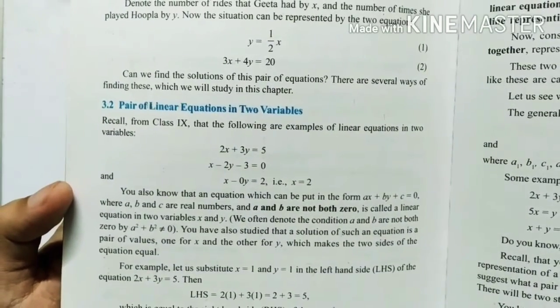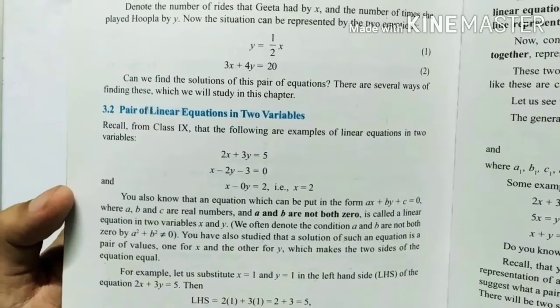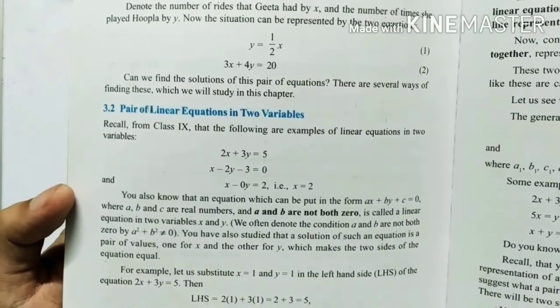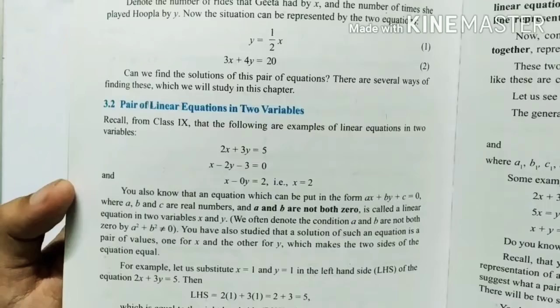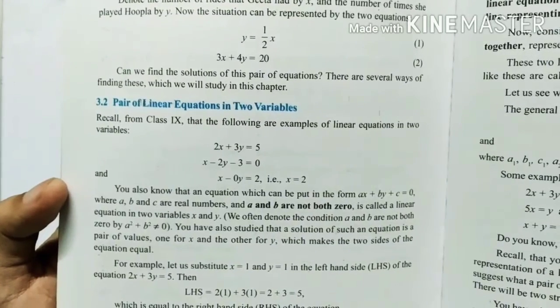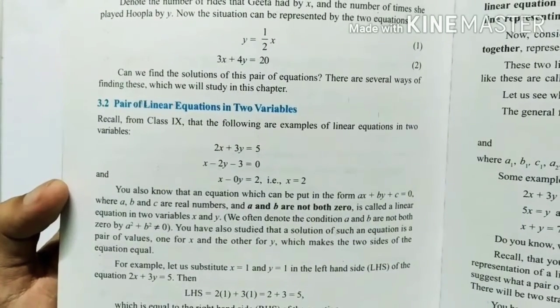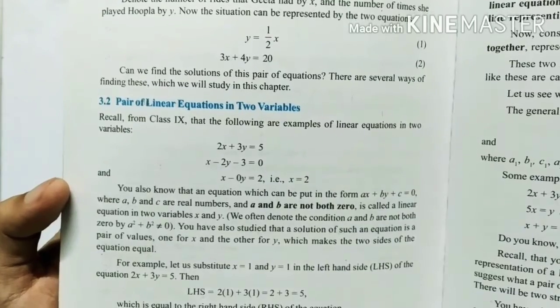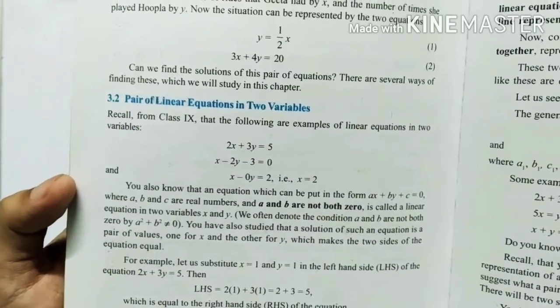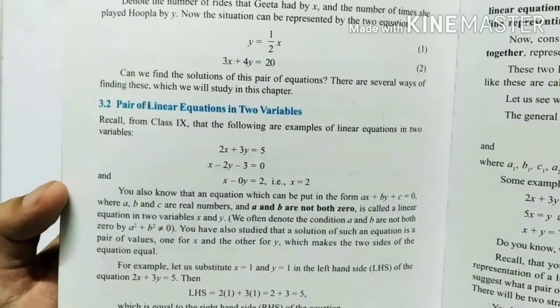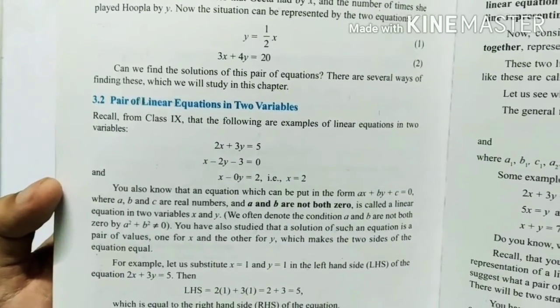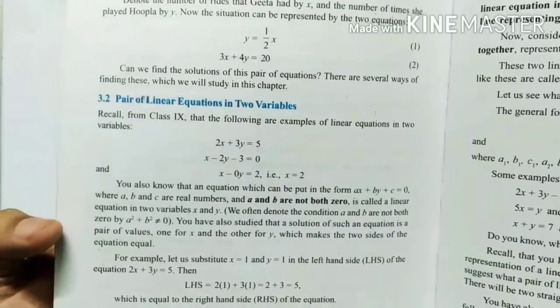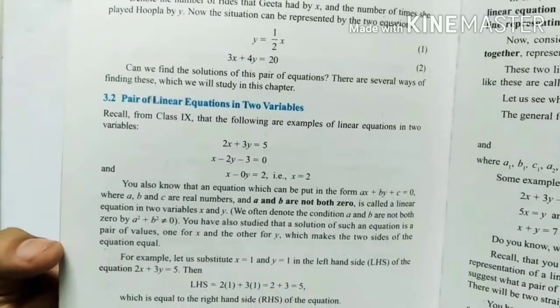2x plus 3y equals 5, and x minus 2y minus 3 equals 0, and x minus 0y equals 2, that is x equals 2. Okay, these are examples of linear equations in two variables.